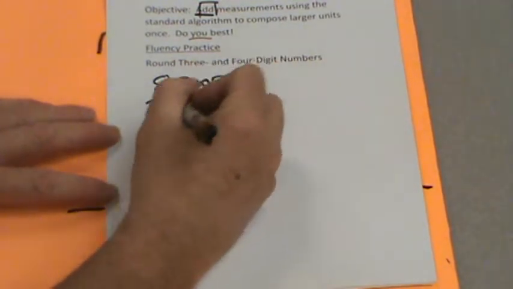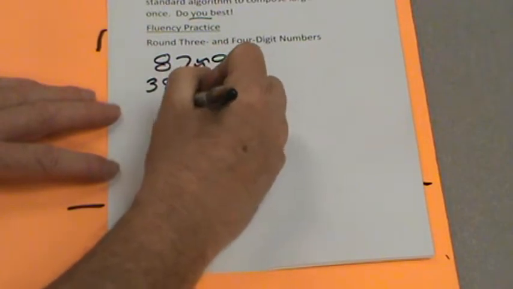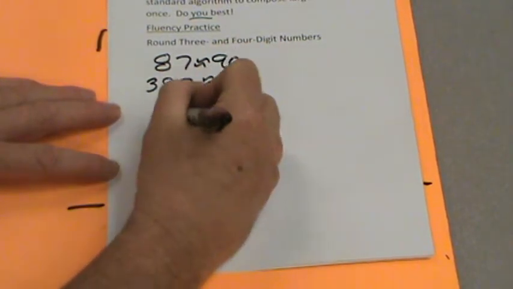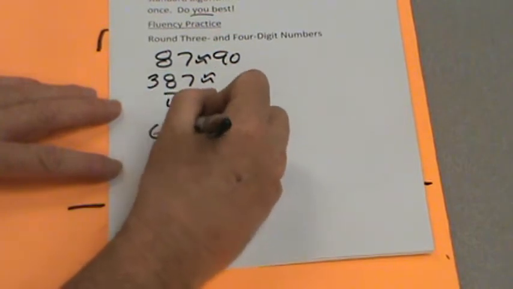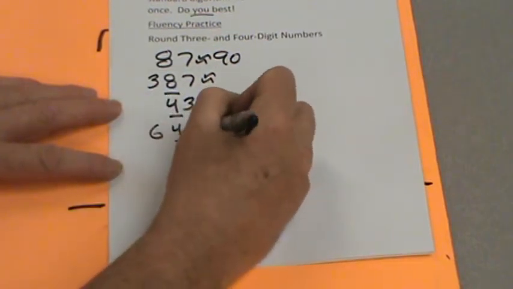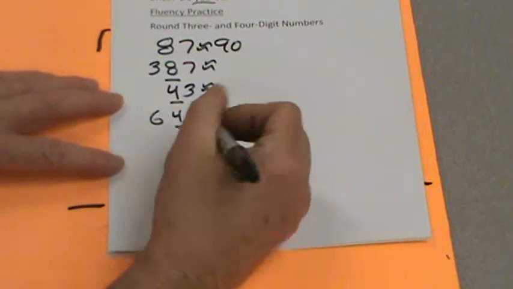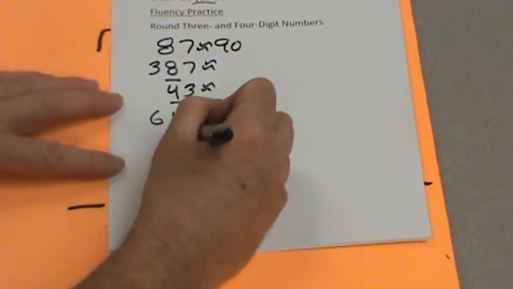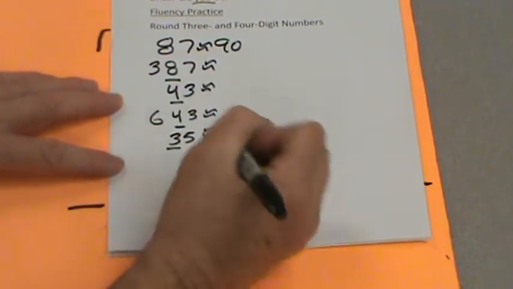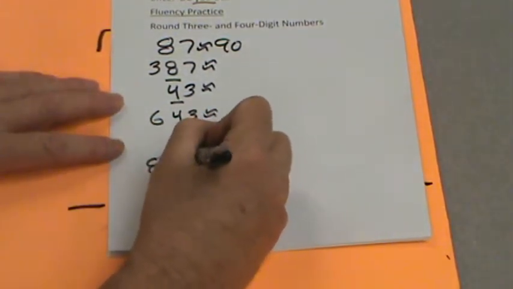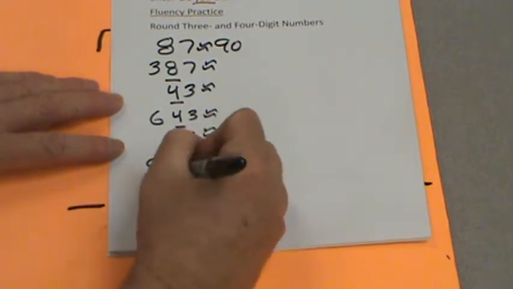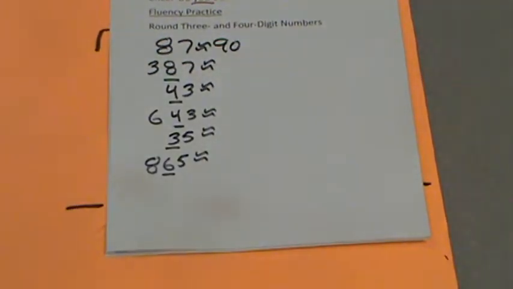387, round it to the nearest 10. 43, round it to the nearest 10. 643, round it to the nearest 10. 35, round it to the nearest 10. And 865, round it to the nearest 10. Let's take a look at these, see what's what.